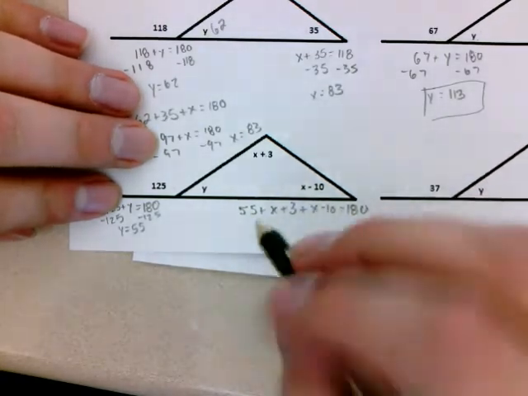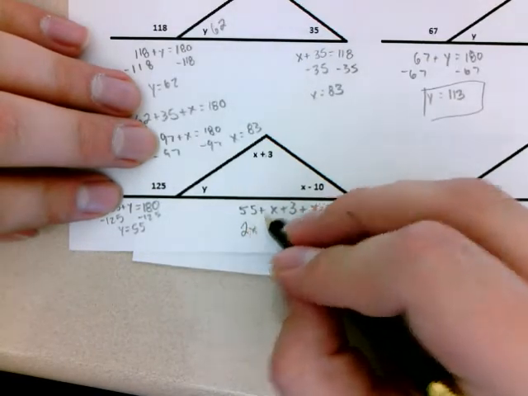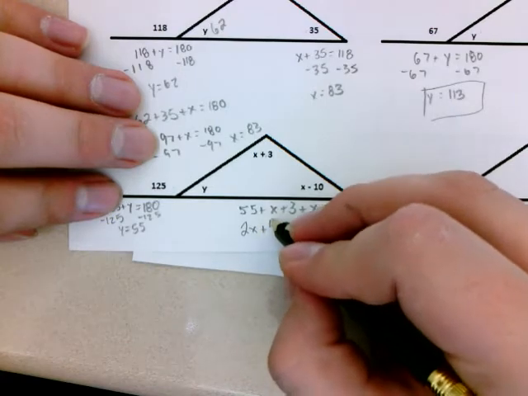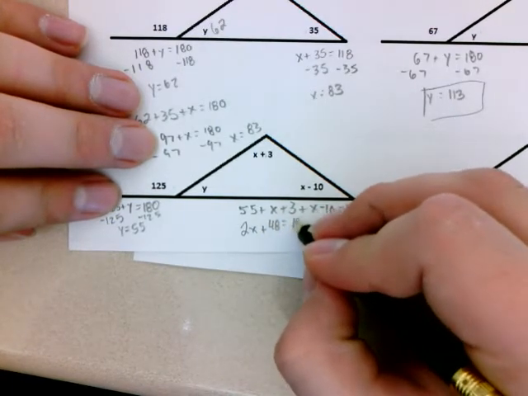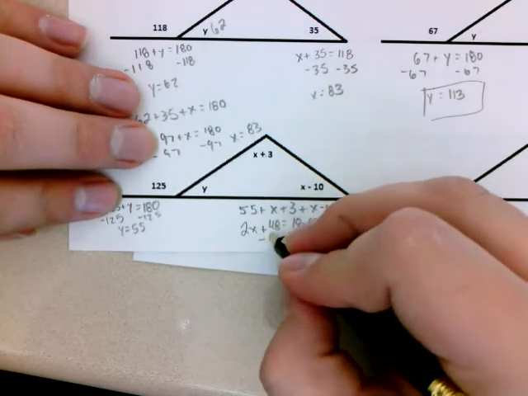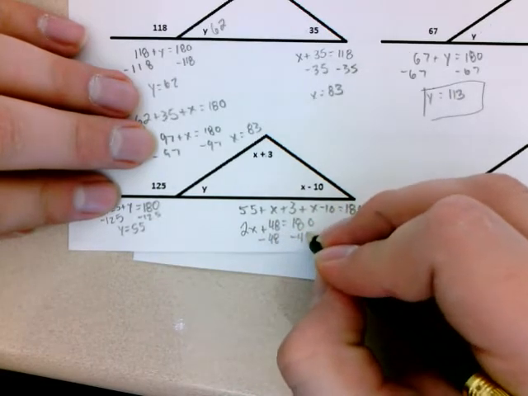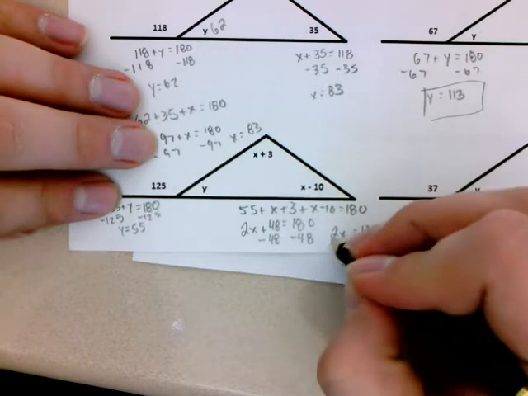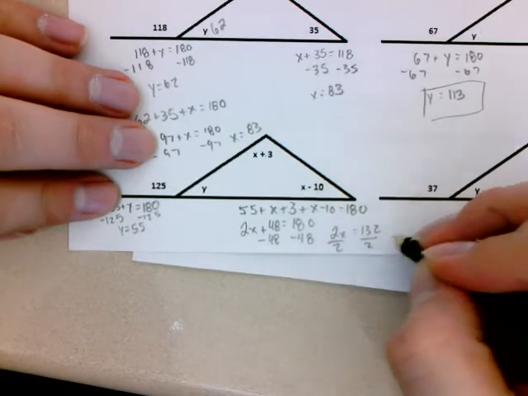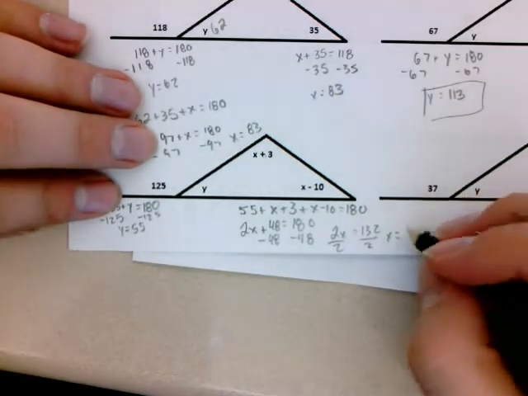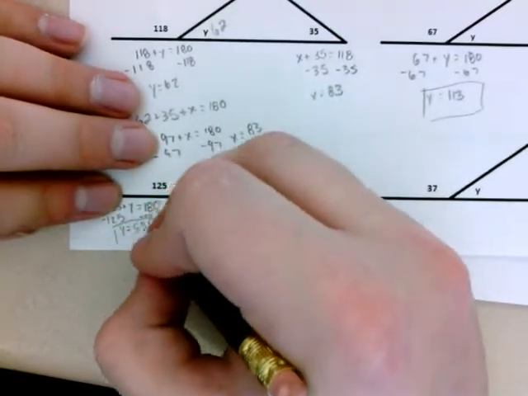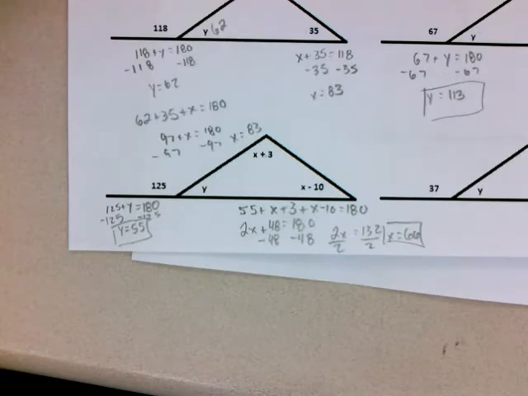We've got 2x. We've got 55 plus 3, which is 58, minus 10, which is 48. Set it equal to 180. Subtract 48 from both sides. 2x should give you 132. Divide by 2, x equals 66. So y is 55, x is 66.